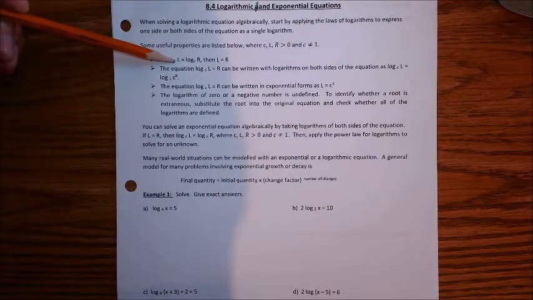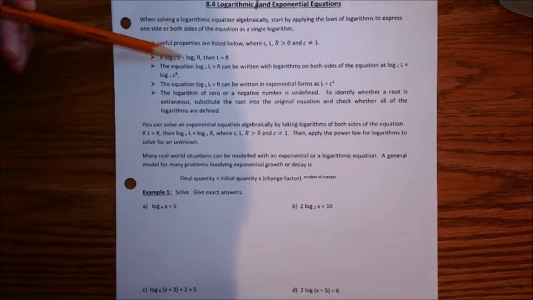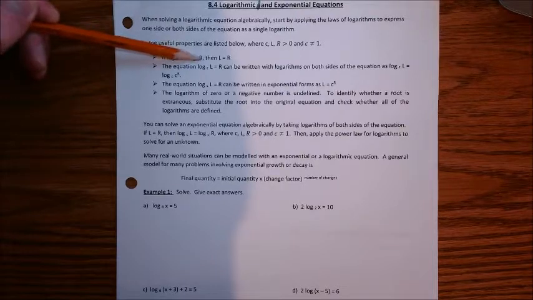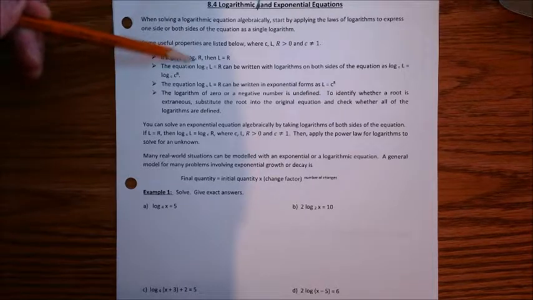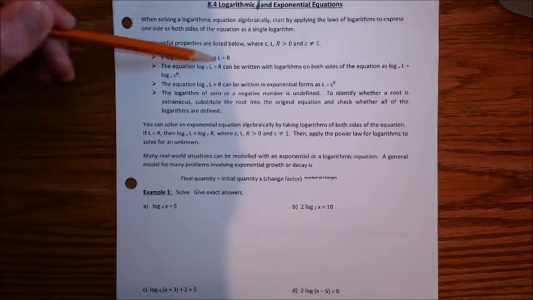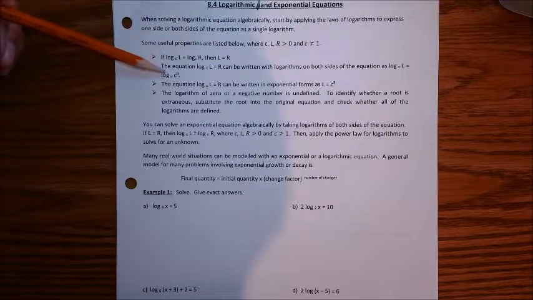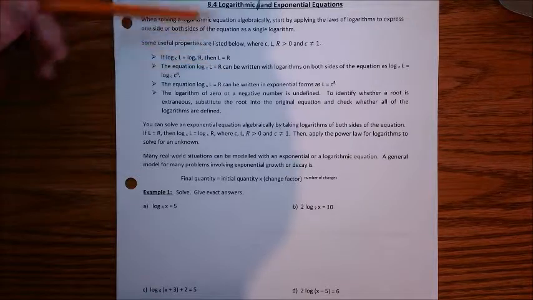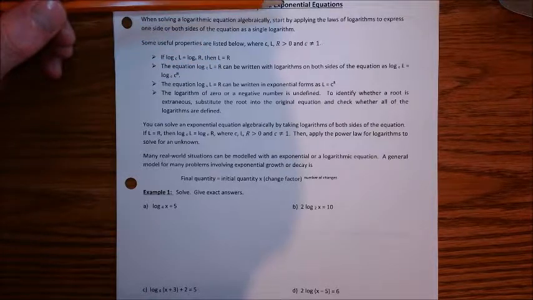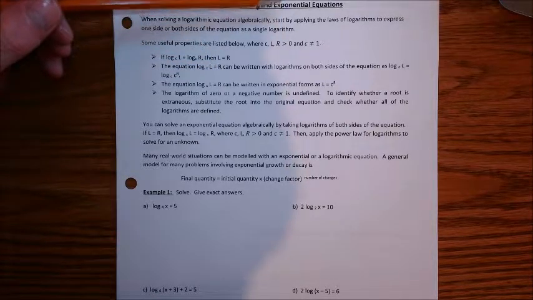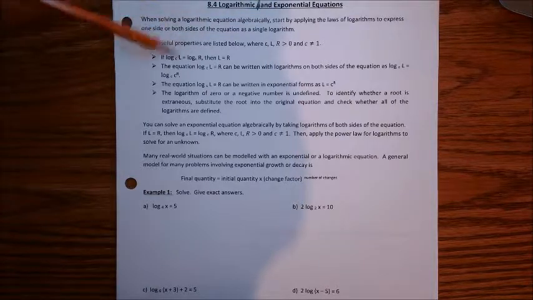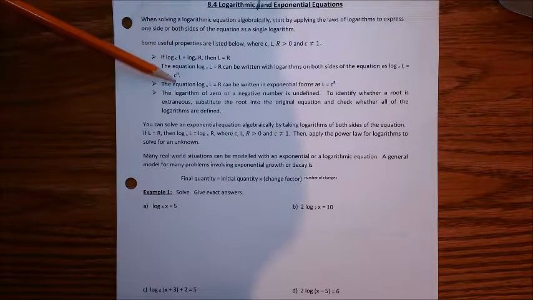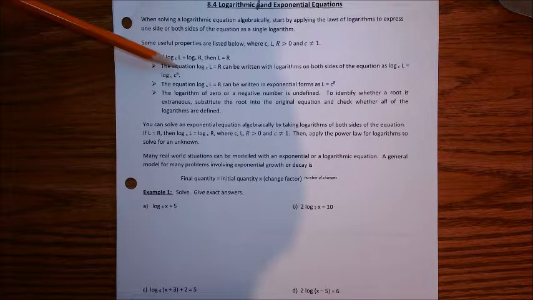So if I have log base C of L is equal to log base C of R, well, log base C is the same thing on both sides, so that must mean that L is equal to R. The equation log base C of L is equal to R can be rewritten with logarithms on both sides of the equation as log base C of L is equal to log base C of C to the R. Okay, so just a little something we might use.